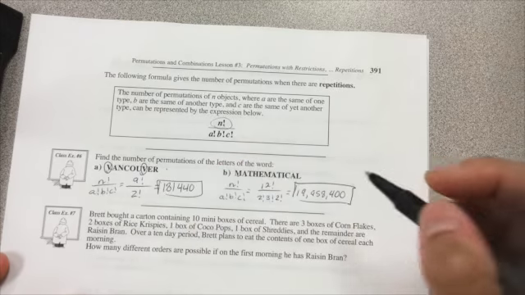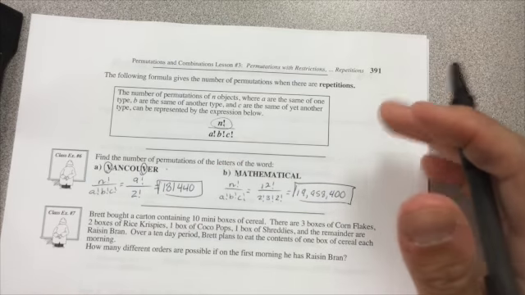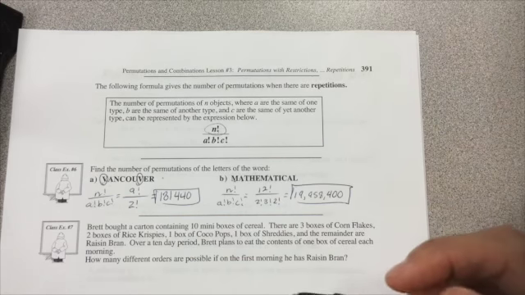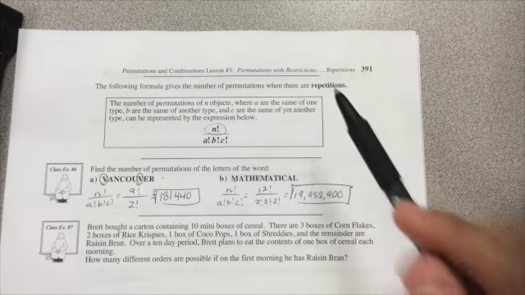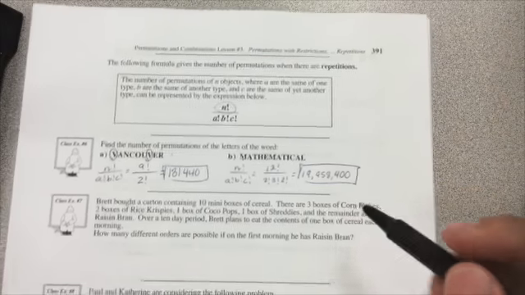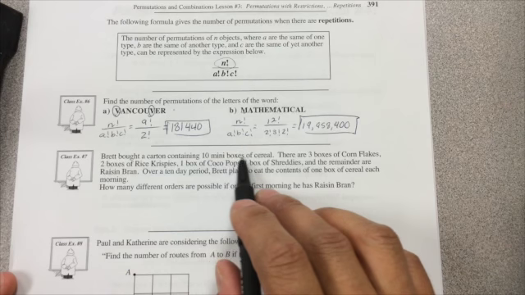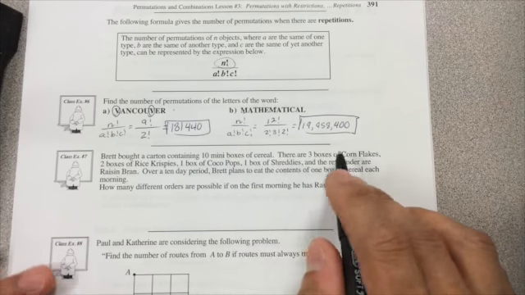All right, so this is how we deal with permutations with repetitions. Before we were looking at permutations with restrictions, now we're looking at permutations with repetitions. All right, let's look at this next problem. Brett bought a carton containing 10 mini boxes of cereal. There are 3 boxes of cornflakes.